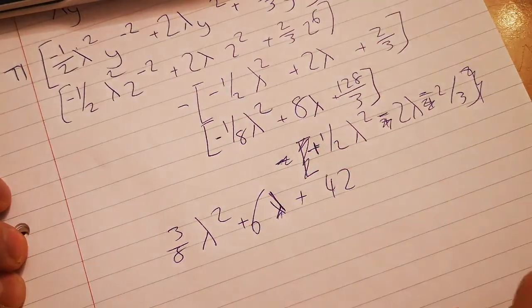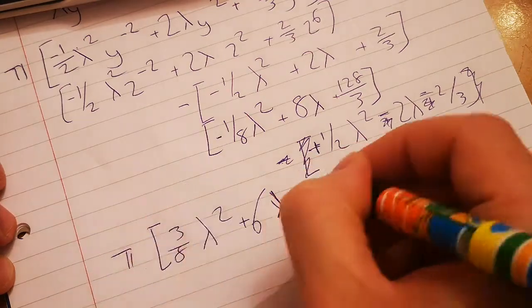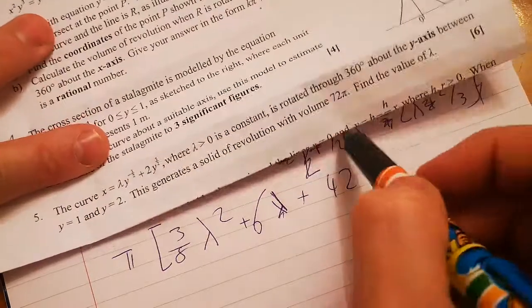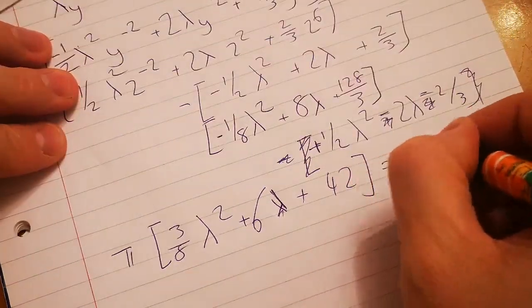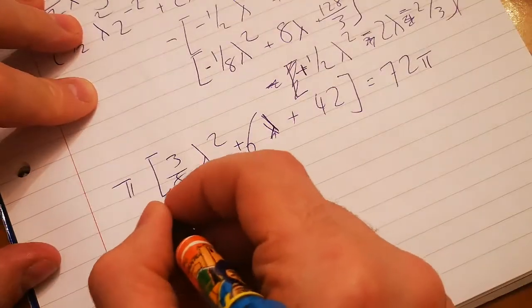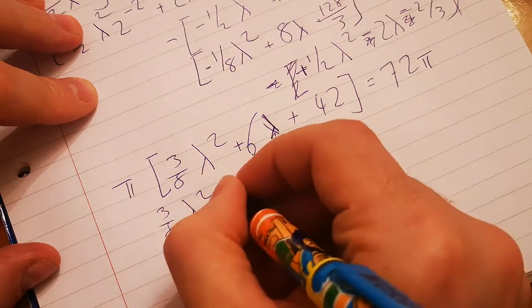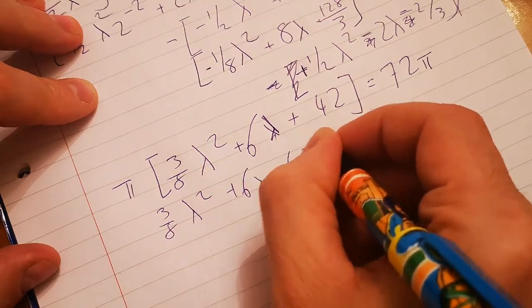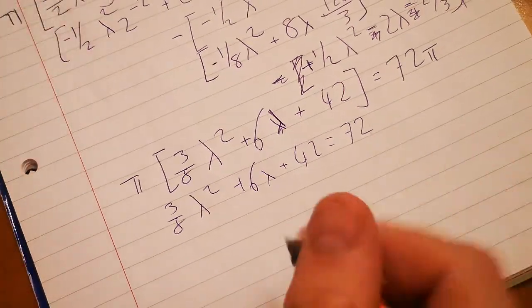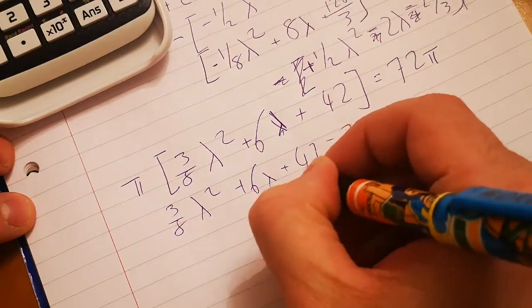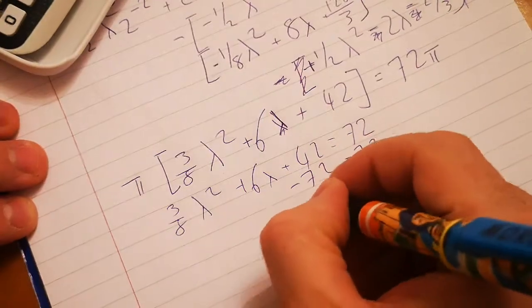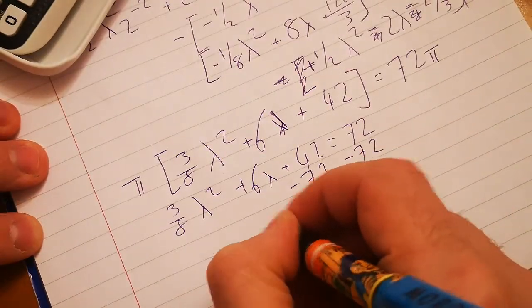That's nice. Remember, we'll times all of this by pi, and that should equal, if I go back to my question, I've lost it here, 72 pi. Okay, my two pi's cancel out. So I've got 3 eighths lambda squared plus 6 lambda plus 42 equals 72. Even though I've got lambda here, it's just a basic quadratic, so I need to minus 72 from both sides. 42 minus 72 is minus 30. Everything else stays the same.